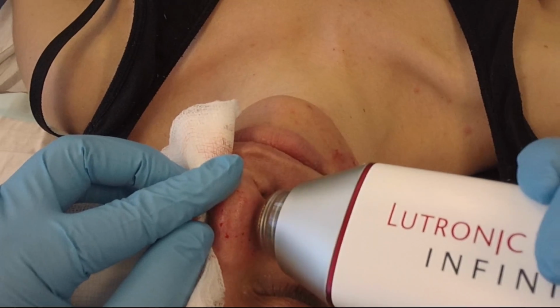I often combine this with PRP. I'll be doing a whole segment on this next week. And it can be excellent to reduce skin pore sizing on the nose and small to medium sized pores. So excellent modality for small to medium sized pores. That's Infini PRP insulated microneedling.